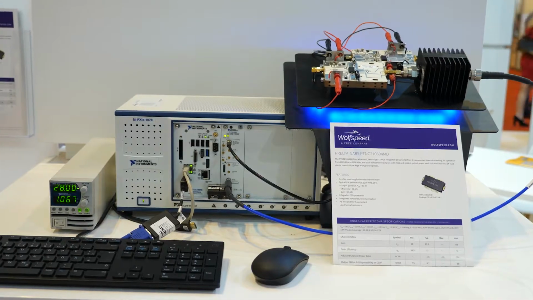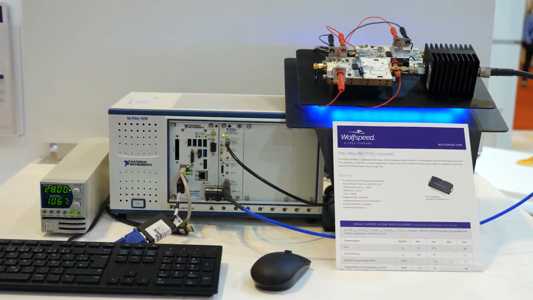And today we're showing a joint demonstration with one of their RF power amplifiers. So Simon, why don't you tell us a little bit about the power amplifier in the demo? Yeah, sure thing. It's a two-stage LDMOS RFIC running at 28 volts, part number PTN C21060. It's a 10-watt average device for massive MIMO small cell deployments in the 1.82 gigahertz, 2.2 gigahertz range.